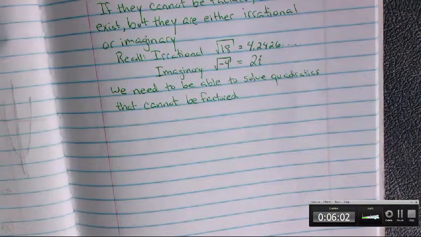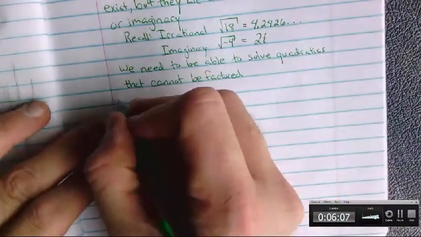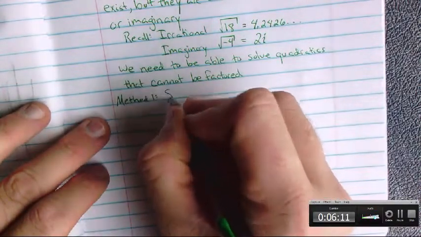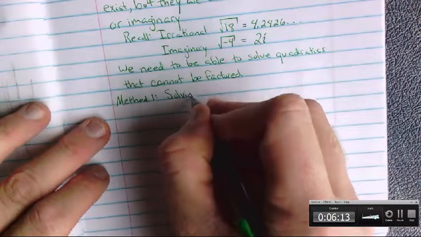Yeah. We need to be able to solve quadratics that cannot be factored. Okay? So, the one method that we're going to go over, we're going to cover just this method, is solving by roots.